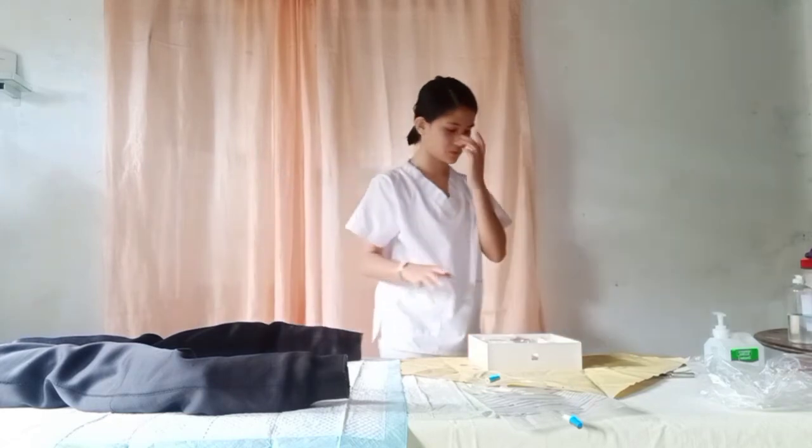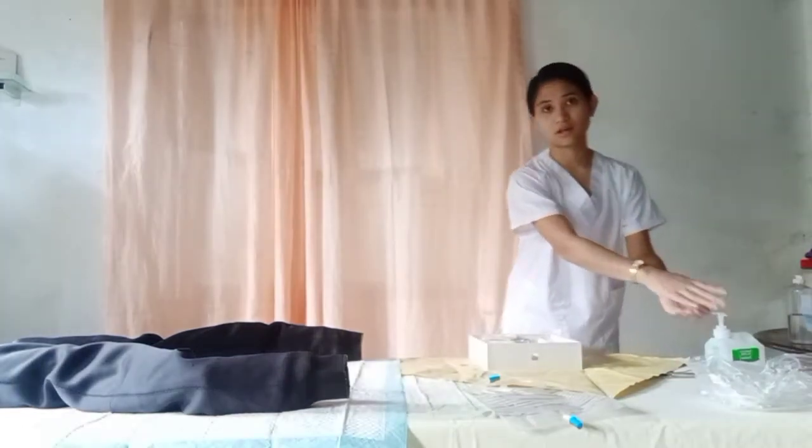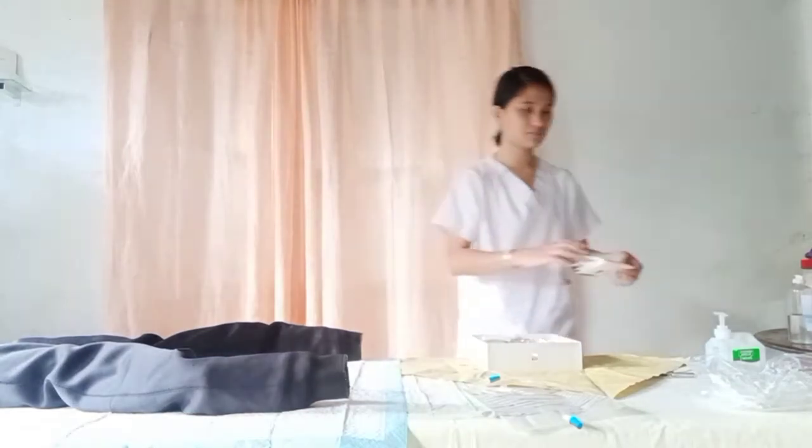Still assuming that the patient is in a lithotomy position, now I'm going to apply the gloves, which are also sterile.